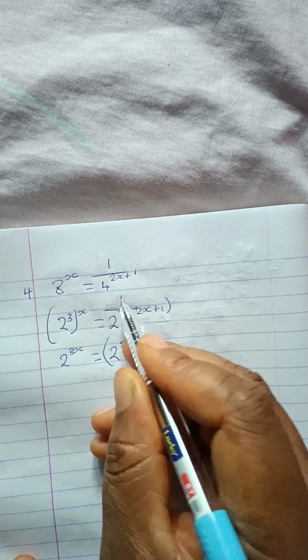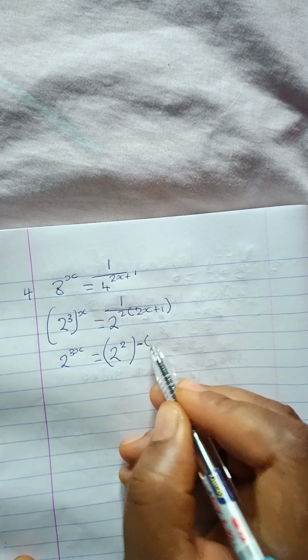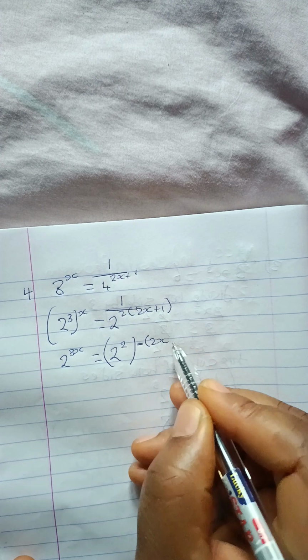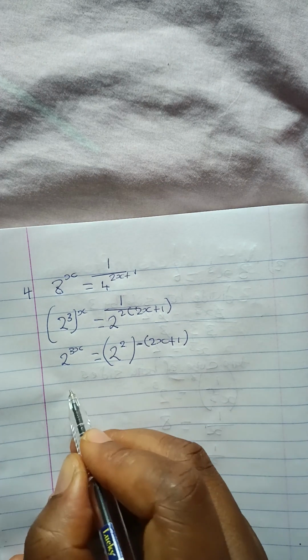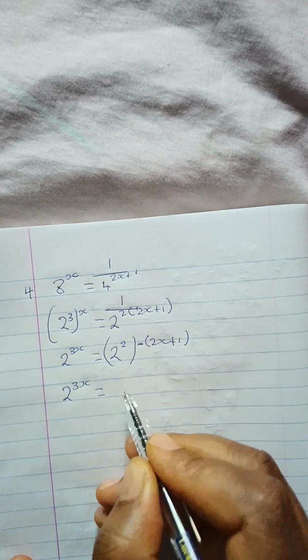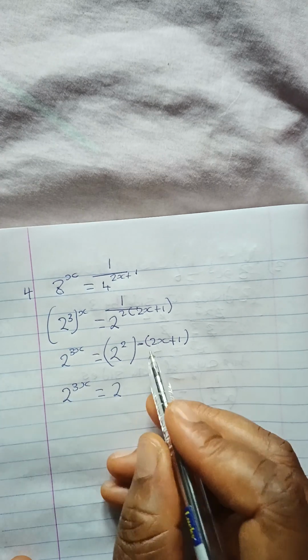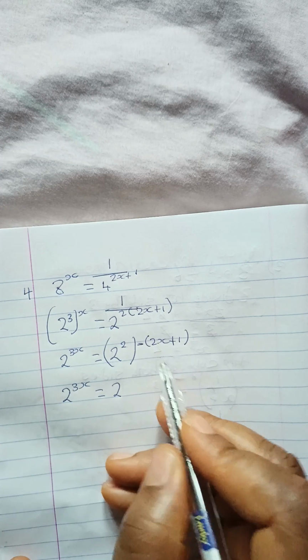Now we have minus because of this 1 over, because minus in bracket 2x plus 1. Now what do we have next? We have 2 raised to the power of 3x equal to 2 raised to the power of minus 4x minus 2.